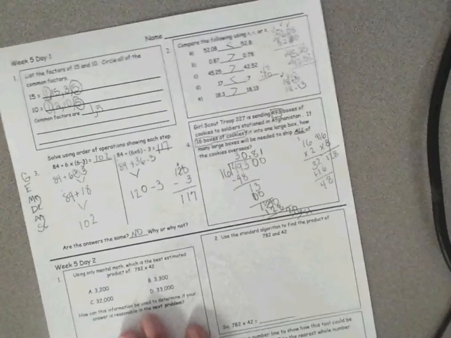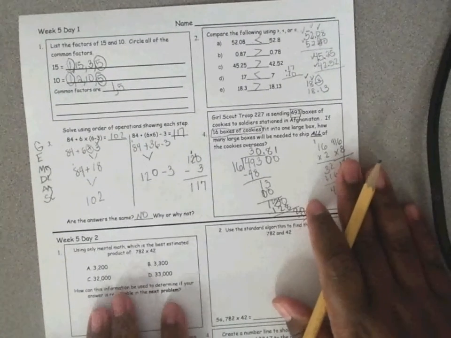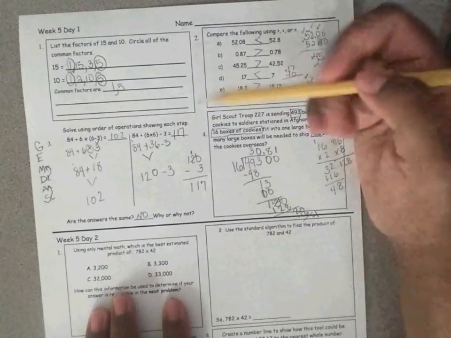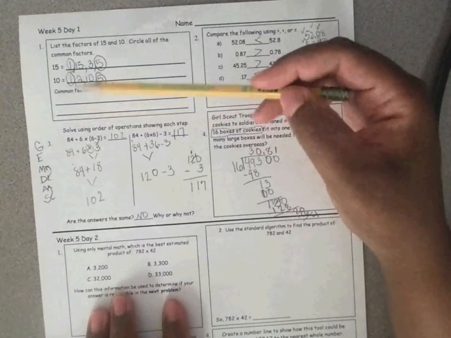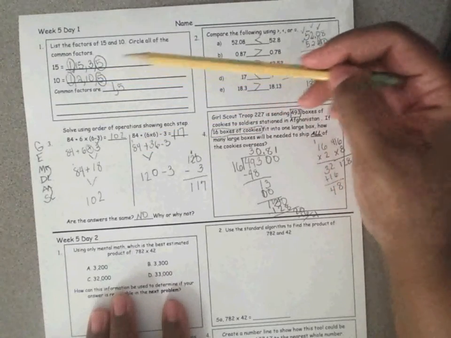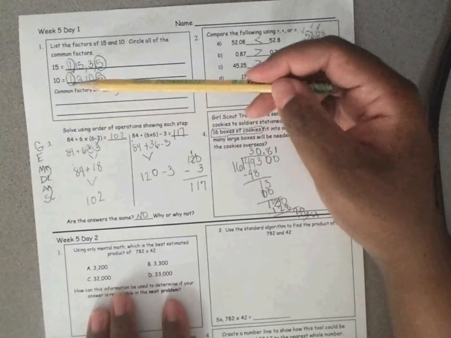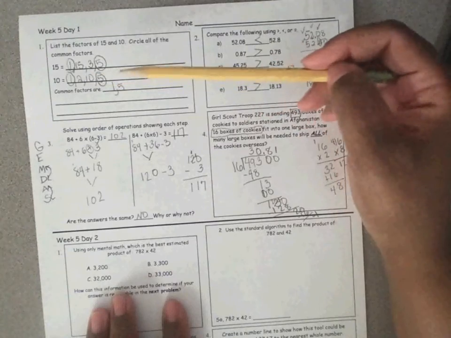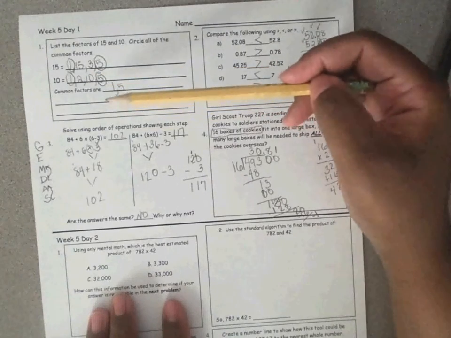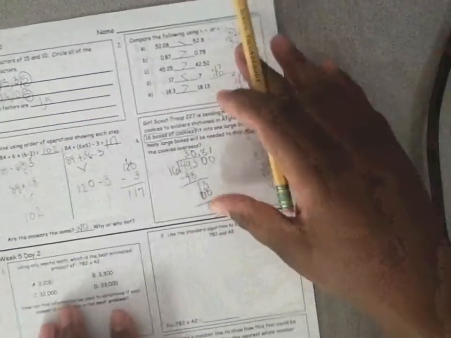Let's talk about that. For number 1, it says list the factors of 15 and 10. Circle all the common factors. So I have them listed as 1, 15, 3, and 5. For 10, 1, 2, 5, and 10. The common factors are 1 and 5.